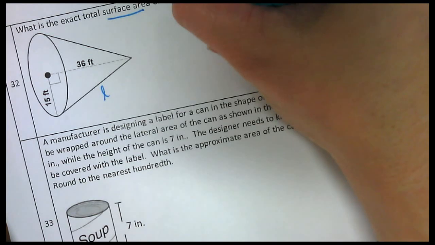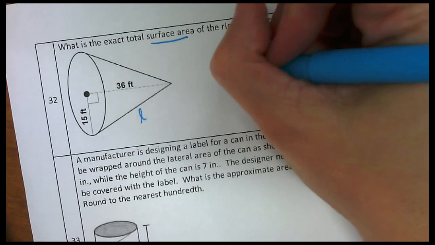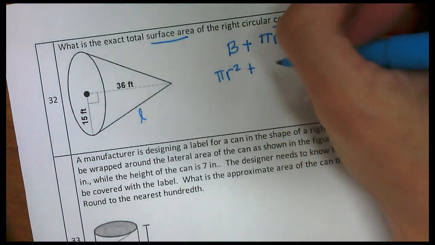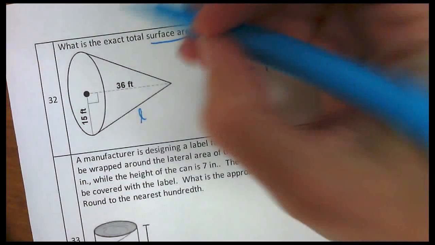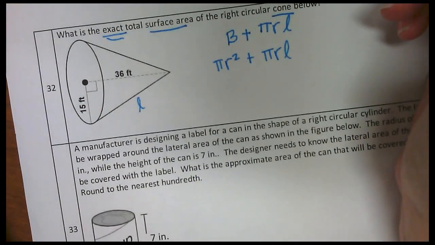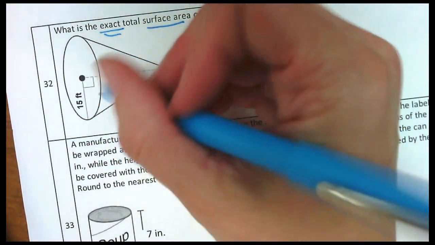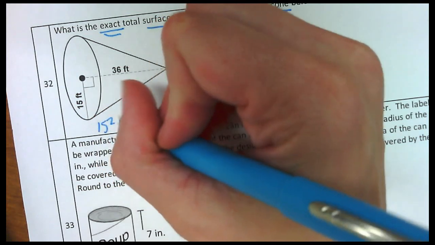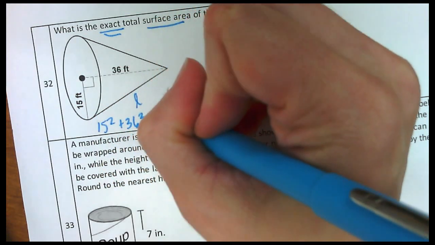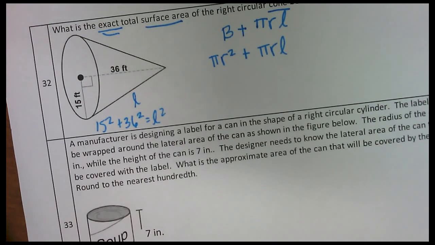It says big B plus pi r L. The big B stands for area of the base, so we're going to say pi r squared. This says exact, so we know we're not plugging in 3.14 or hitting the pi button. We need to figure out our L, so 15 is a leg, 36 is a leg, and the L is the hypotenuse. So we're going to do Pythagorean theorem with that.